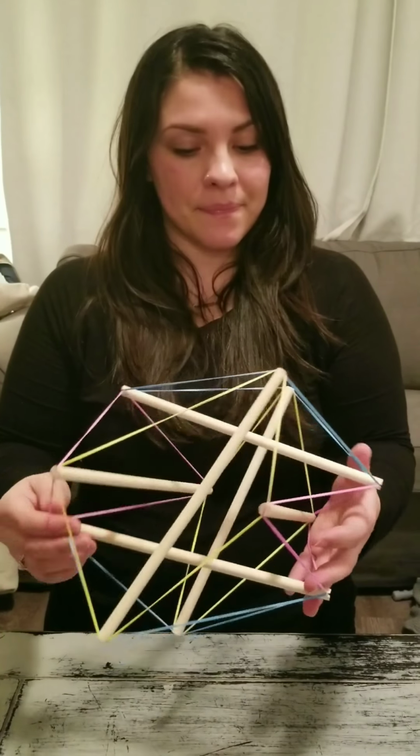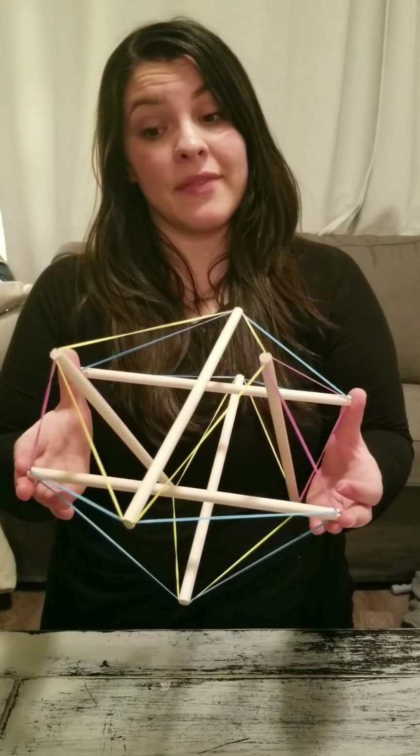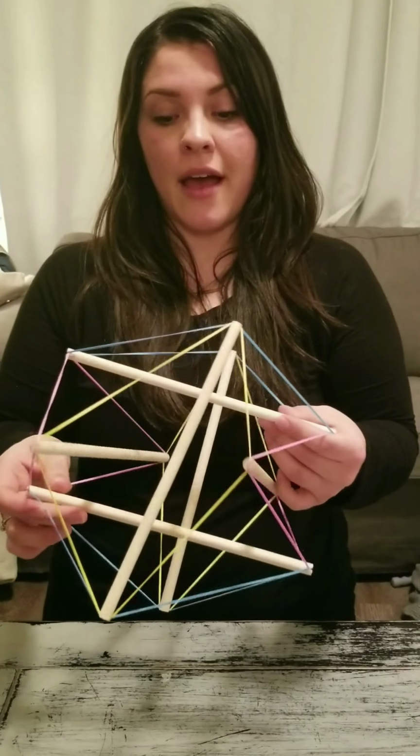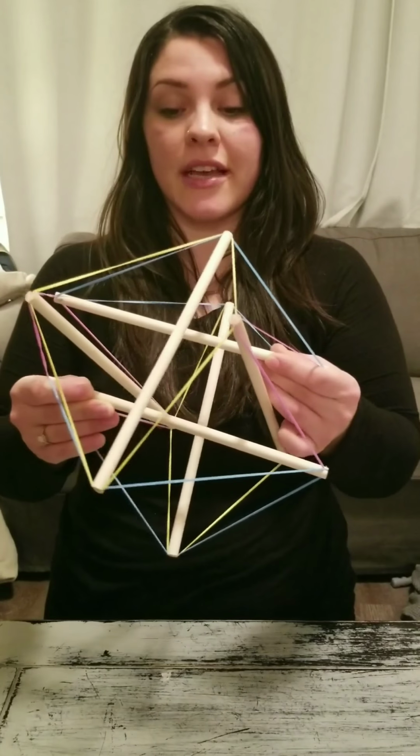So because none of these rods are touching each other, neither are the bones in the body touching each other, because all the muscles are holding and keeping all this structure together all on its own.